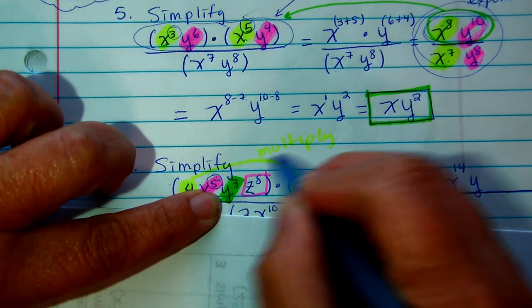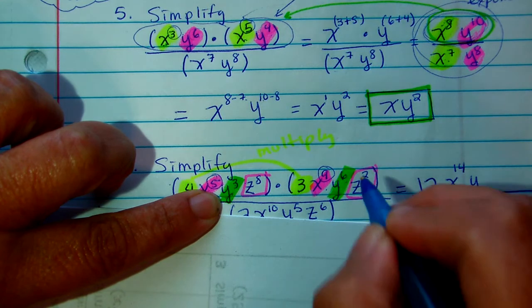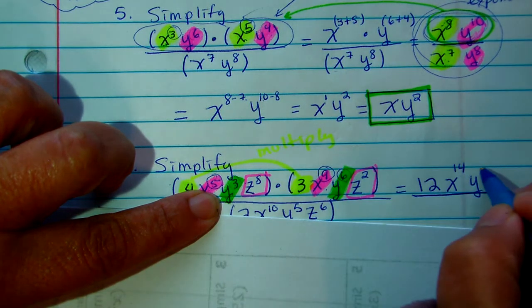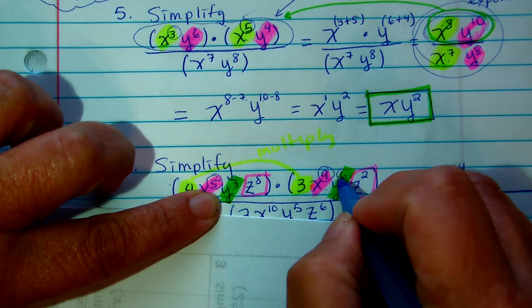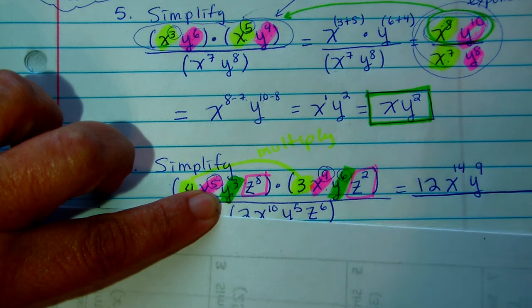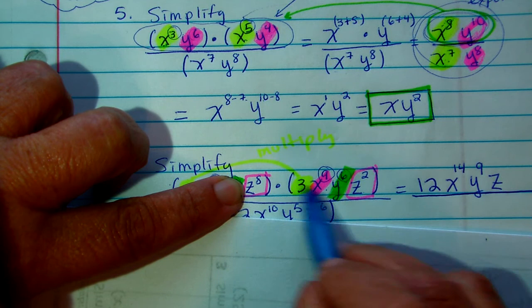Then for the y, we have 3 and 6. Those are the exponents. When you multiply, you add the exponents. So you're going to add 3 plus 6. So what is 3 plus 6? 6, 7, 8, 9 is 9. Then with the z, when you multiply, you add the exponents.